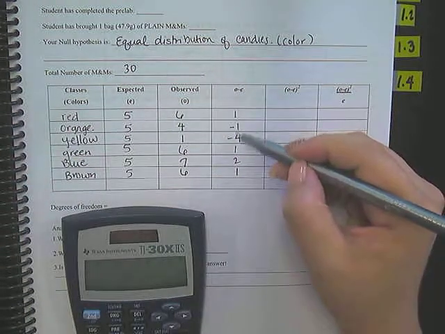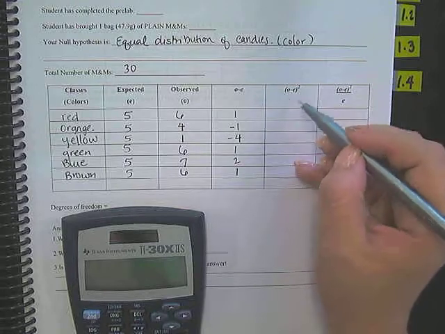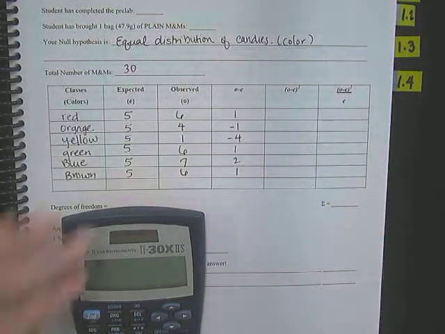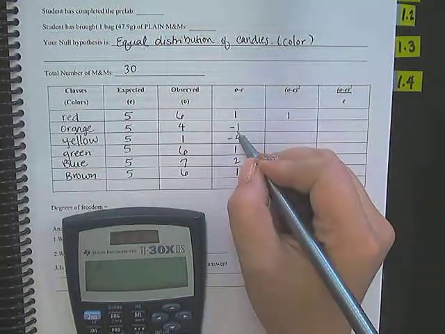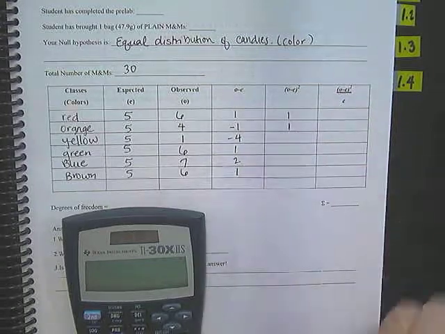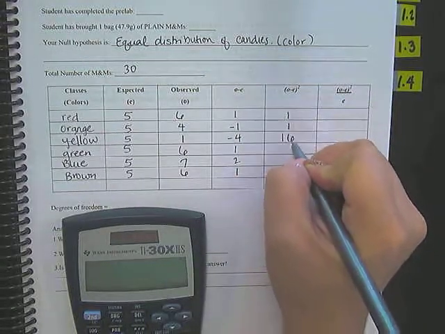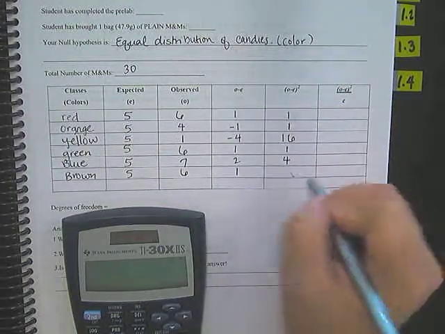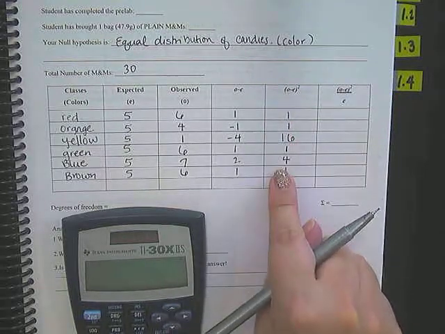Don't worry about these negatives, because in this part we're going to square the value, and when you square it, it gets rid of the negative. So 1 squared is 1. -1 squared is still 1. -4 squared is 16. 1 squared is 1. 2 squared is 4. And 1 squared is 1. Notice, again, no negative values here.